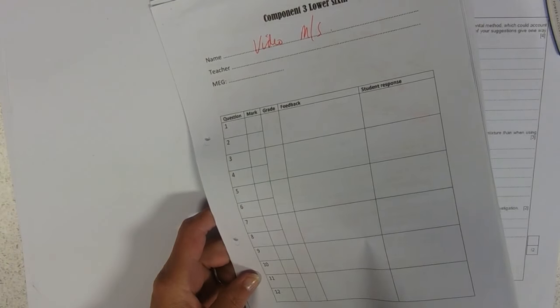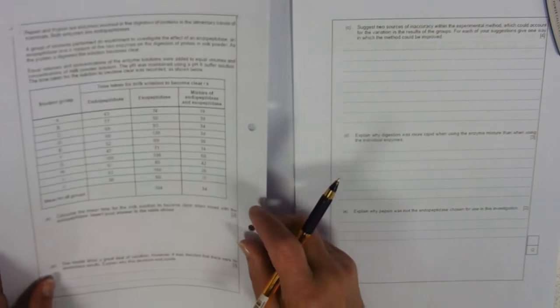So it's the component 3, lower 6th, last questions, question 7, which should be about digestion, I think. Oh yeah, past plant transport, onto digestion. Good-o, so let's do some question reading.